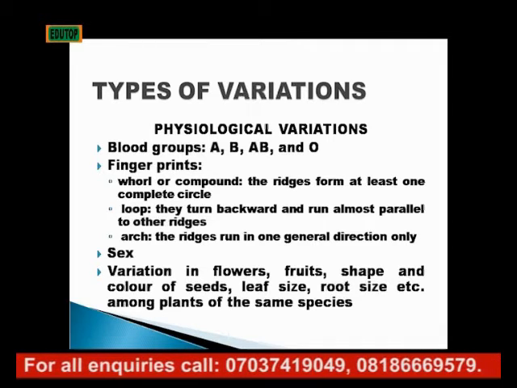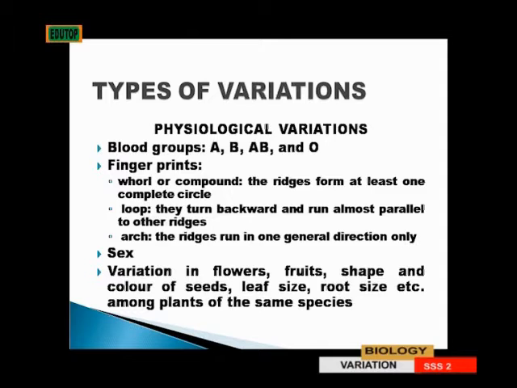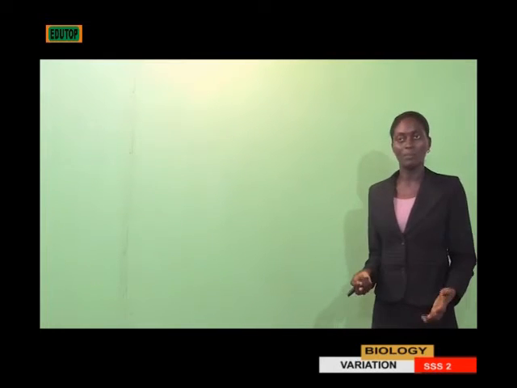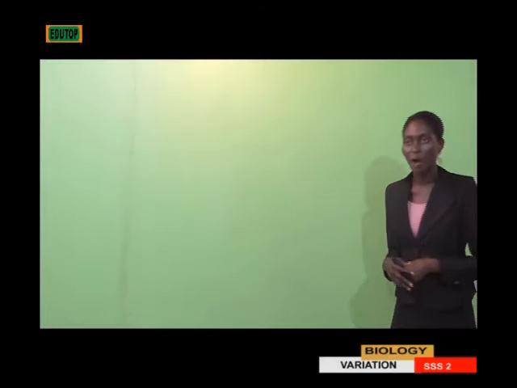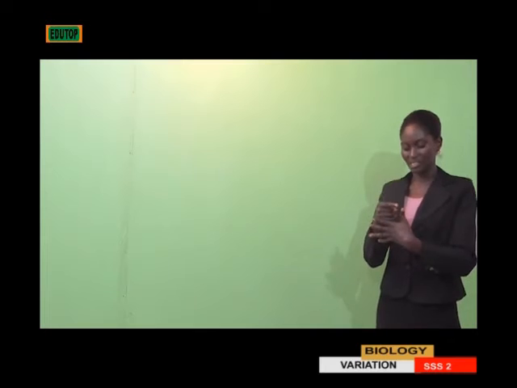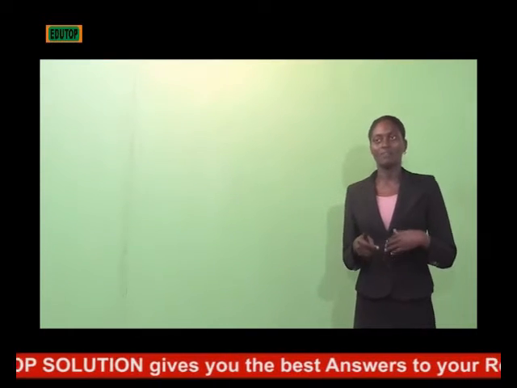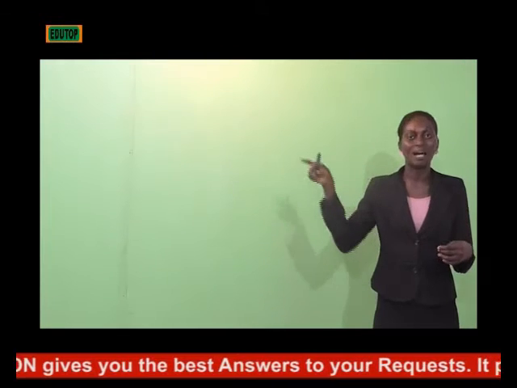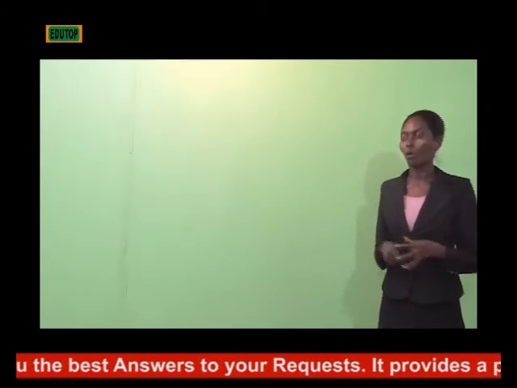For people that have it, when you add a color, for instance, maybe blue or whatever color or dye to your finger, and you place your finger, the colored part, on a white paper, you will see the type of fingerprint that you have. So there are some people having whorl or compound fingerprint, some others have the loop, and others have the arc fingerprint. So when the ridges, that is the pattern of the fingers, form at least one complete circle, that is called whorl or compound.